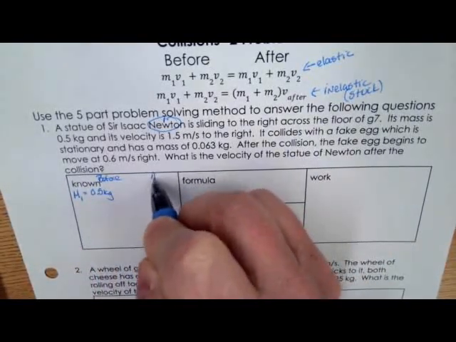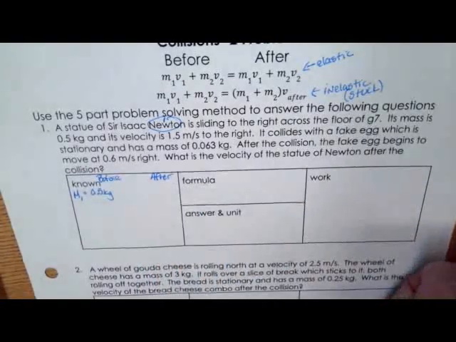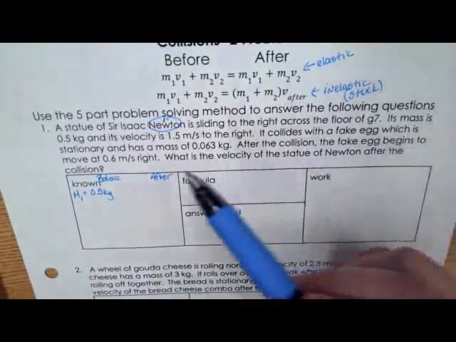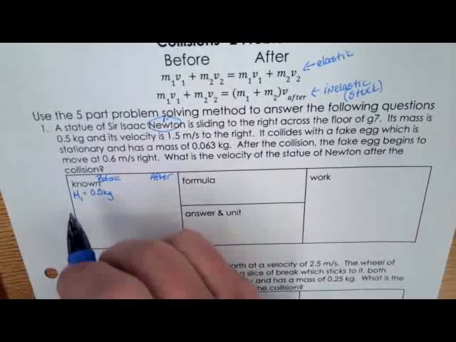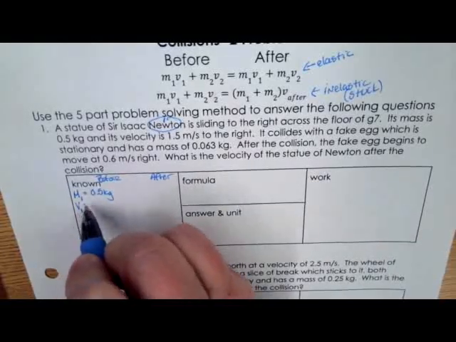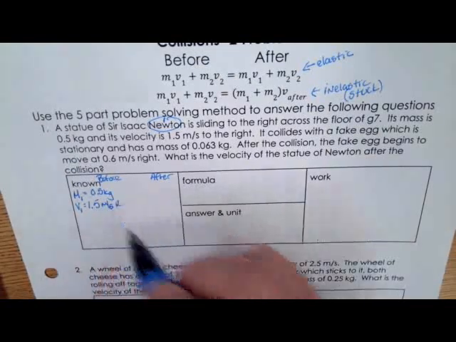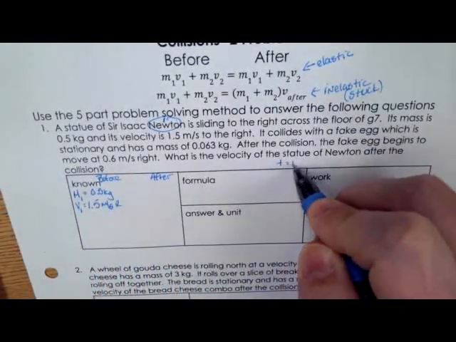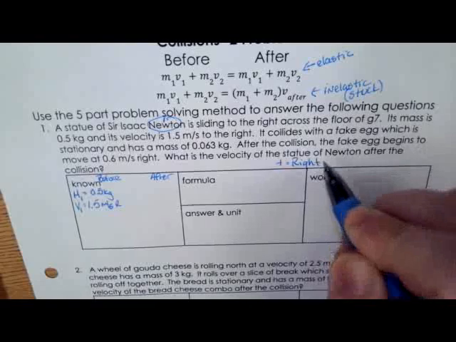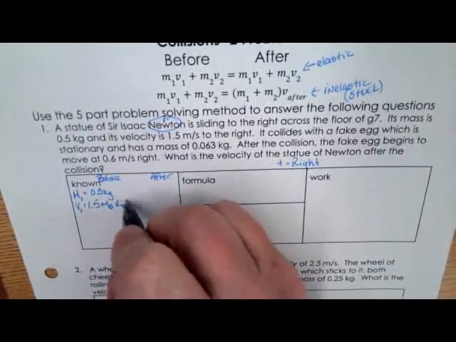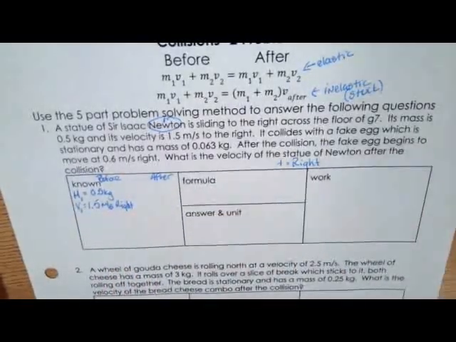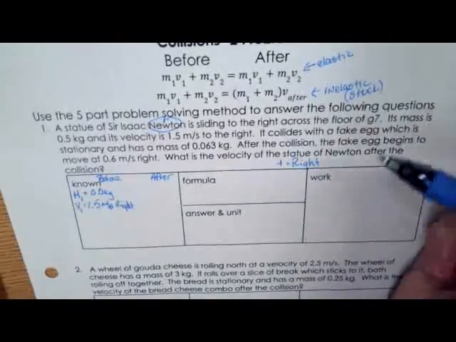This is the after side. Newton's velocity is 1.5 meters per second right. I'm going to make right the positive direction. It doesn't really matter which one you make positive, but we'll make that one positive because it's the first one we get to.